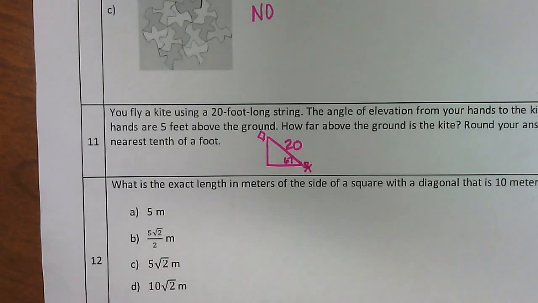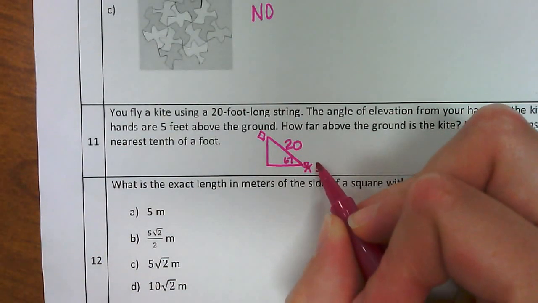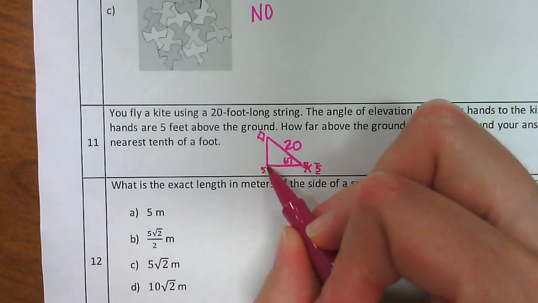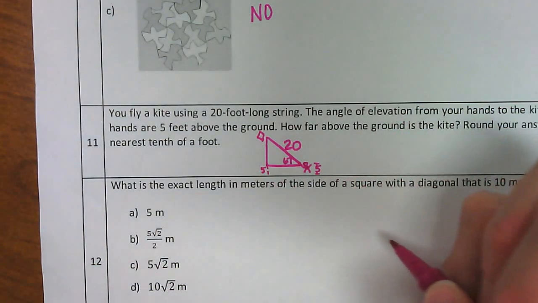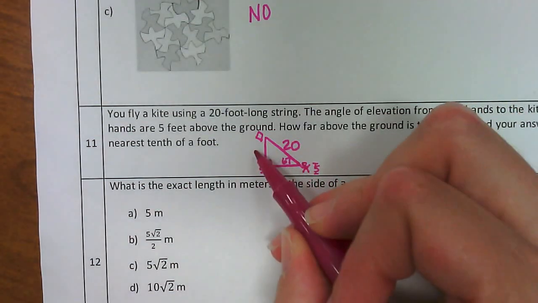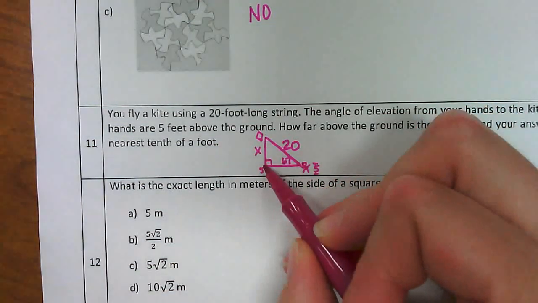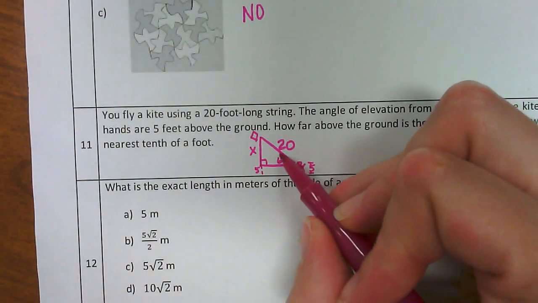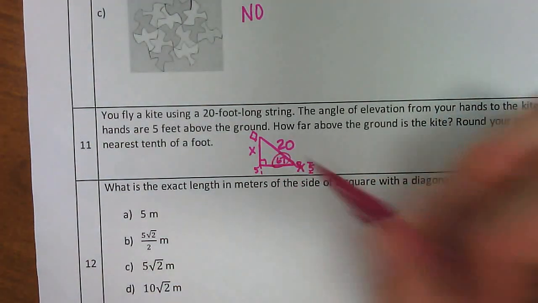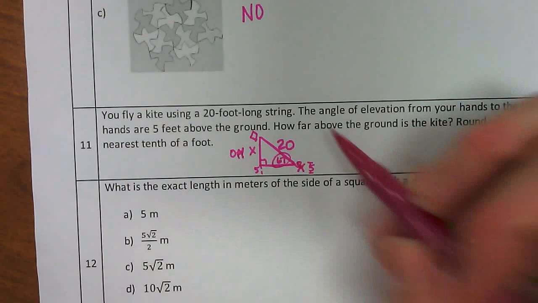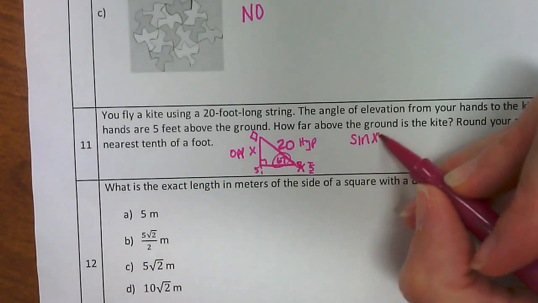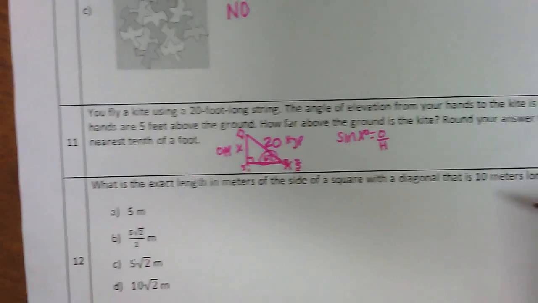Your hands are 5 feet above the ground. So that would be this little space from like here to here. How far above the ground is the kite? So we would have this 5 here and here too, right? So I'm going to focus on this triangle because I can figure out this distance here. I can use trig to figure it out. In my triangle, if this is the angle I'm focusing on, this is the opposite leg, and this is the hypotenuse.